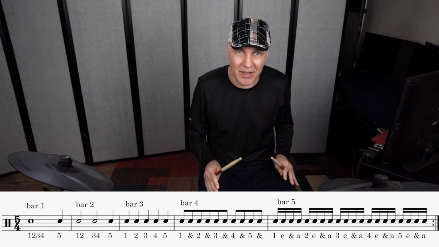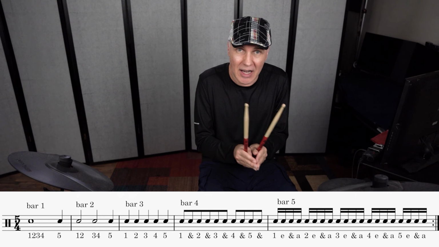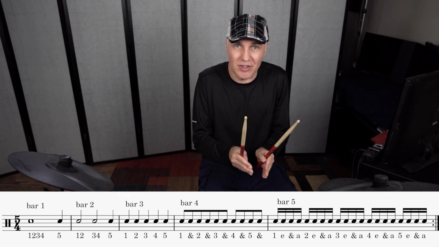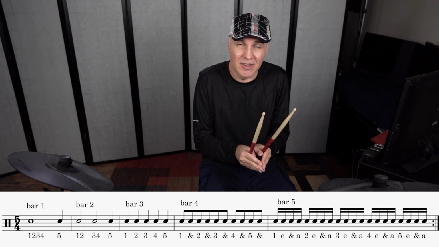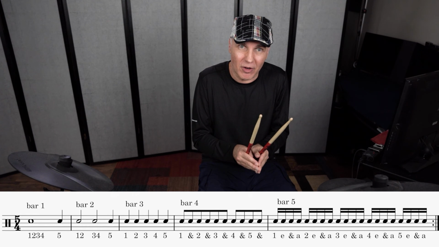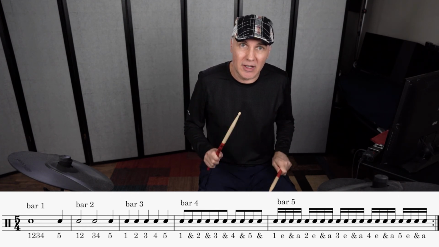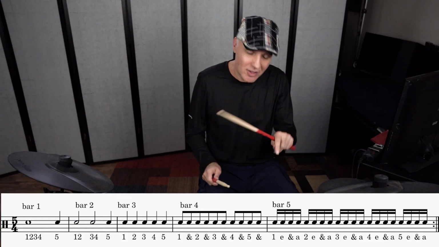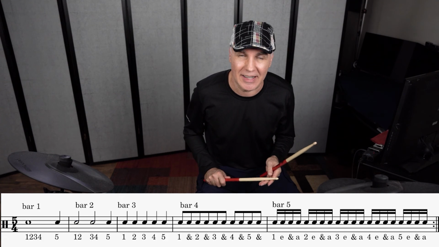16th notes, same thing. A 16th note still getting 1/4 of a beat or a count. So instead of 16th notes in 4/4, there's now going to be 20 16th notes in 5/4. 1 E and a 2 E and a 3 E and a 4 E and a 5 E and a. So let's play that pattern, and we'll play it in 5 and 120 again.